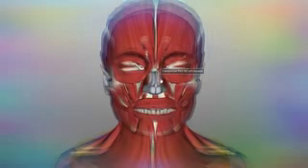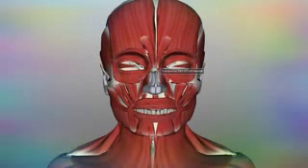So if we just look at the orbital region, we can see these muscles which surround the eye, and this muscle is called the orbicularis oculi, and it acts sort of as a sphincter of the eye. You've got an outer part and an inner part to this muscle. This outer part here is called the orbital part, and it's responsible for closing the eyelids forcefully.